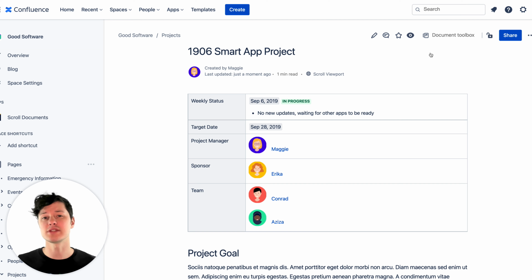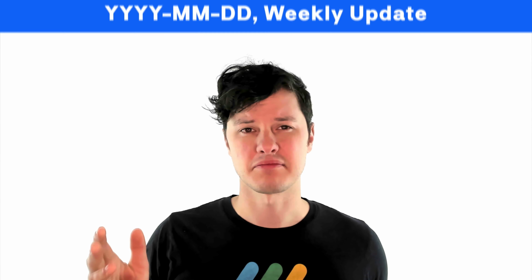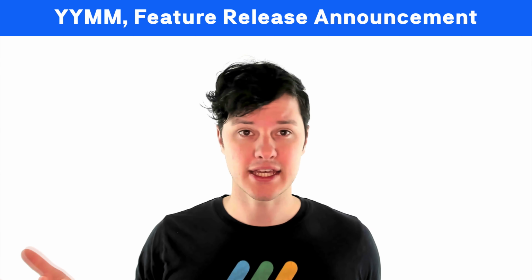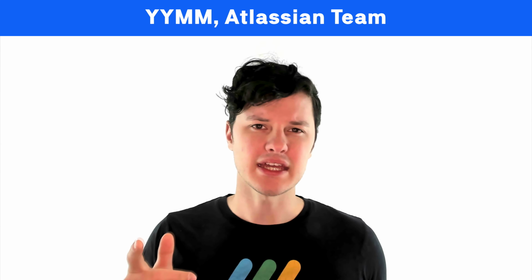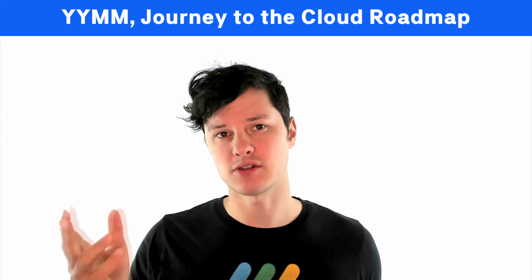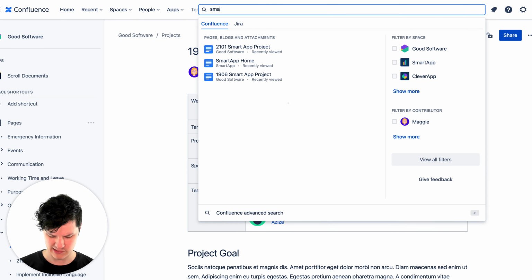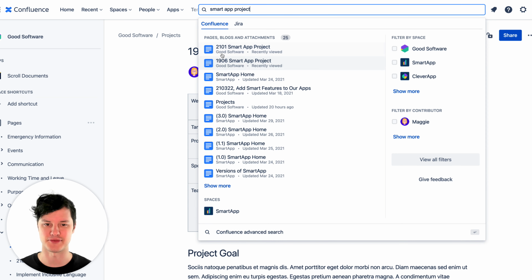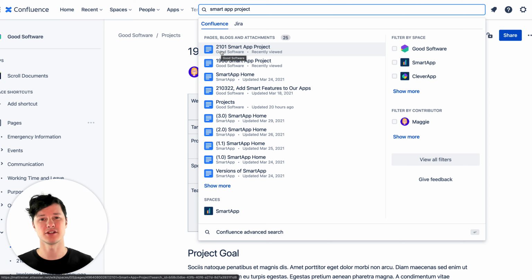At K15T, we use timestamps in our page titles to help differentiate the number of planning pages that we have. Here are some examples and formats we use for each. Weekly team updates, project or marketing campaigns, planning pages for recurring meetings or events, and quarterly product or team roadmaps. Smart App Project. There it is.